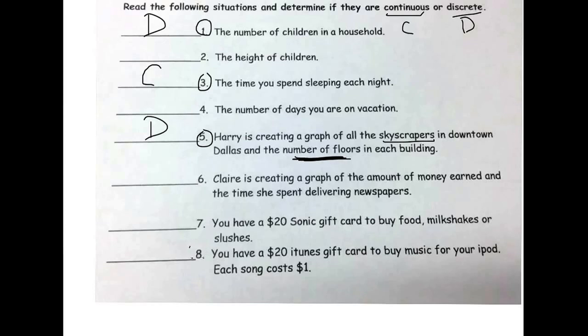Down here in number 7, you have a $20 gift card to buy food at Sonic. So is it going to be continuous or discrete? Could your gift card go to $19.98? Could it go to $18.52? Remember, you're buying milkshakes, food, slushes. So you're buying prices that cost all different things. And so the answer is yes, this is continuous. Your gift card could have any amount from 20 all the way down to when you spend it all $0, depending on the types of things that you buy.